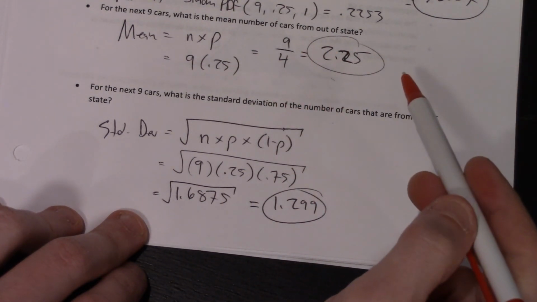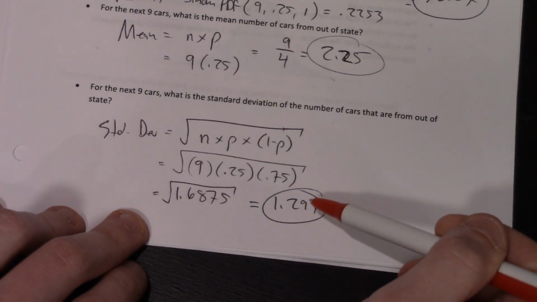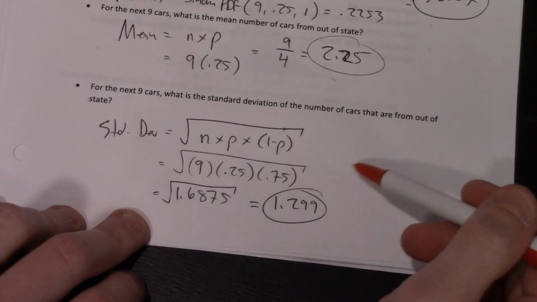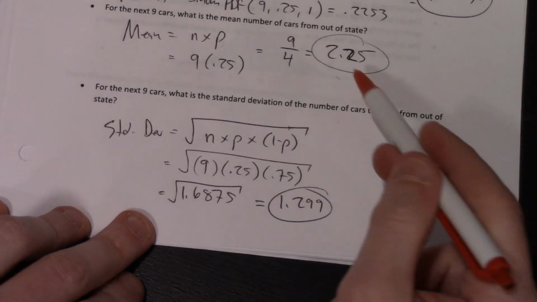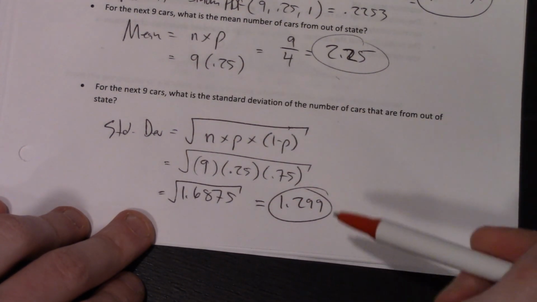Roughly between 1 and 4 cars will be from out of state. I'm doing a little bit of generous rounding. Could have less, could have more, but that's where a big chunk of the distribution will fall, within 1.3 cars of 2.25.